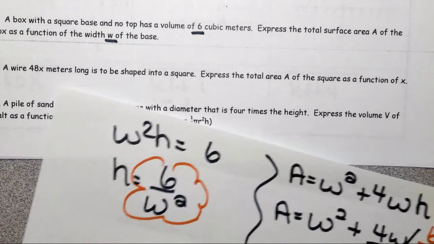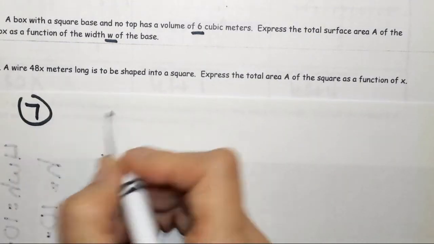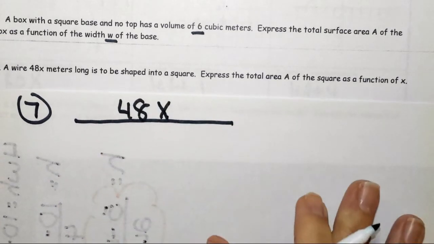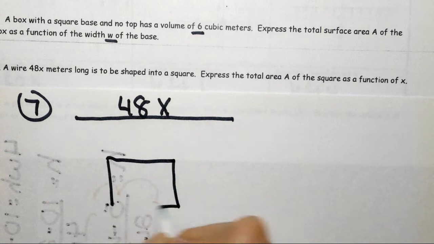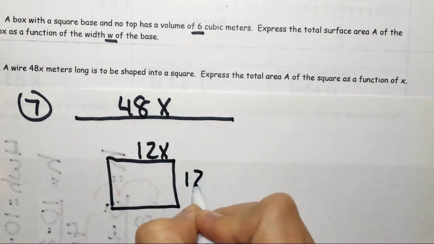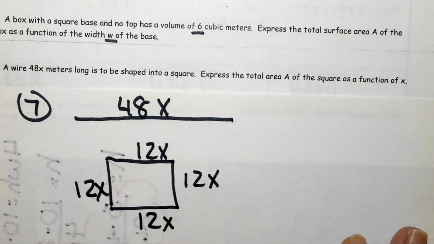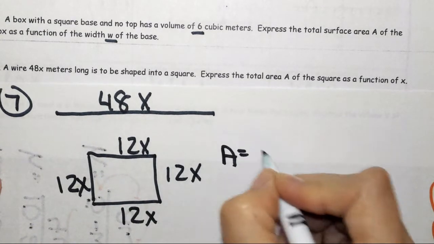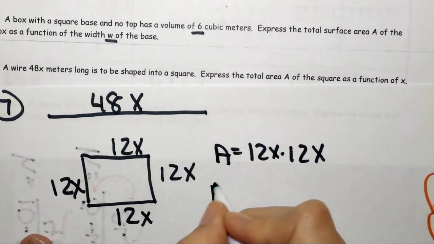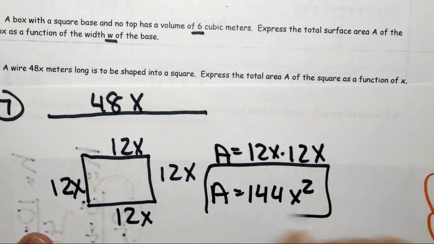Okay, let's go look at number 7. So on number 7, we've got a wire that's 48x, and they want to shape it into a square again. So I take 48 and I divide it up evenly. So they're all 12x. They want me to find the area. So again, we're going to have area equals length times width. 12 times 12, I hope you know, is 144. And x times x is x squared.